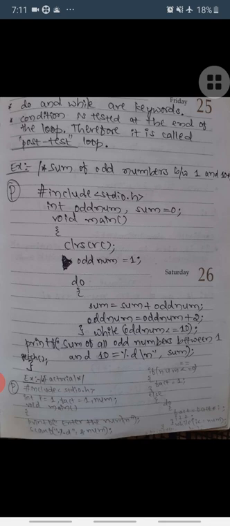If the condition is true, go back to the do part and again execute sum equal to sum plus odd_num and odd_num equal to odd_num plus 2. Now you get a new value of odd_num and check the condition again. If it is again true, go back and execute the two statements.